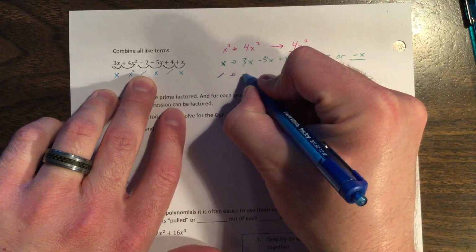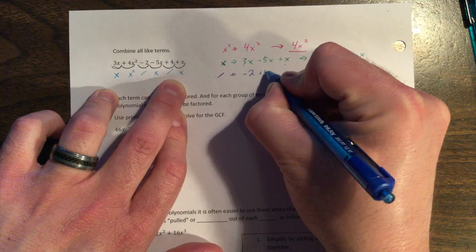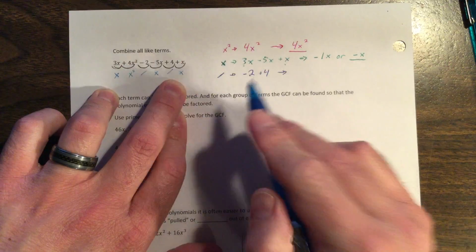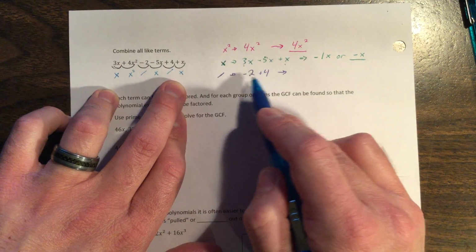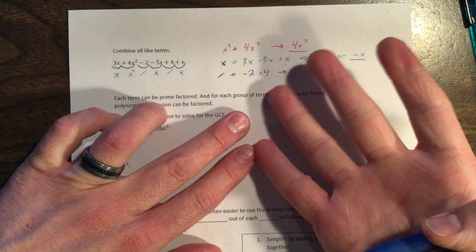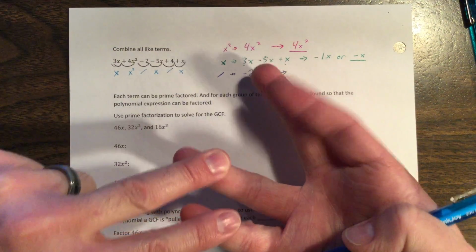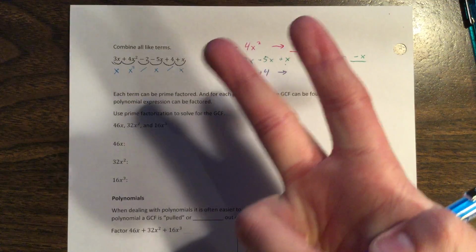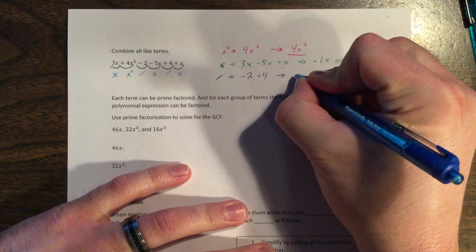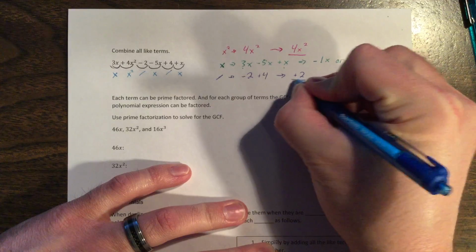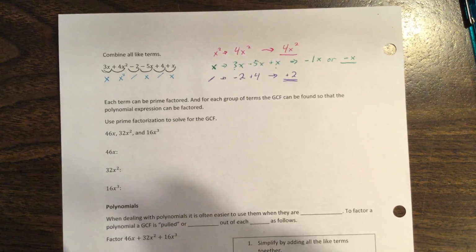So here we have a negative 2 and a positive 4. Now negative 2 plus 4, okay, we have 2 negatives and 4 positives. One way to think about it is that these 2 negatives cancel out 2 of the positives, and we're left with just 2 positives. So this is the same as plus 2, or positive 2.